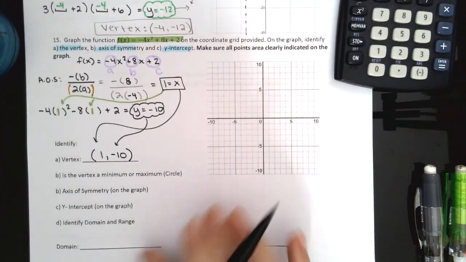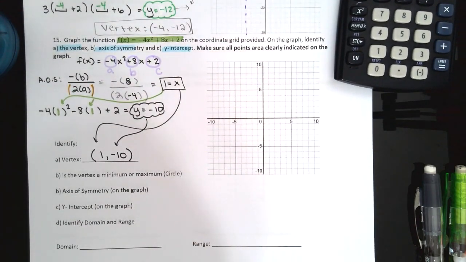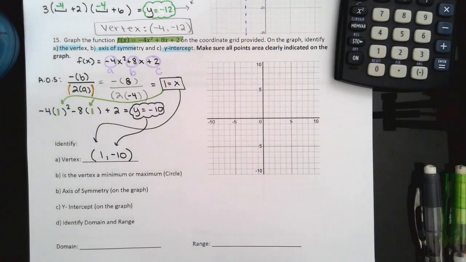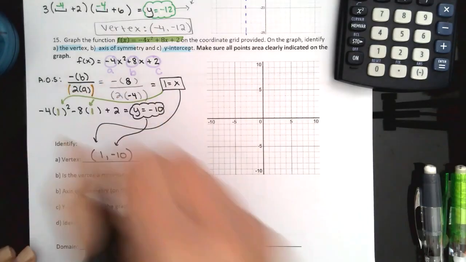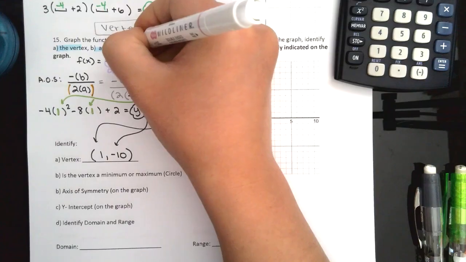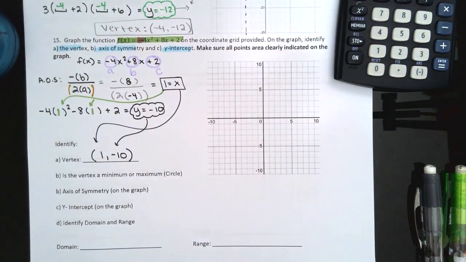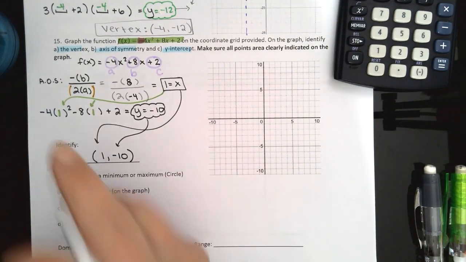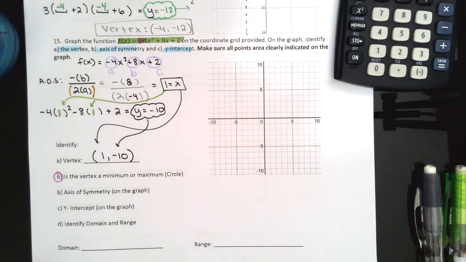Okay. Next, it's asking us for the minimum and maximum. Well, is this min or is this max? Here, you have a choice. You can either take a look at your leading coefficient, your A value here. If it is negative, that means you're going to be opening down. If it is positive, that means you're going to be opening up. If you want to wait on answering the minimum and maximum, you can until after we've graphed it, and then it's going to be clear because you're going to be able to see if you're pointing up or down.